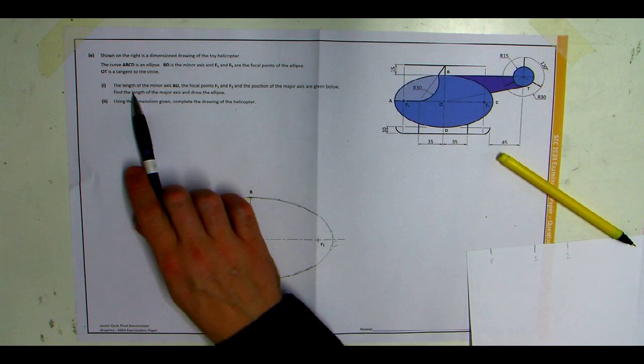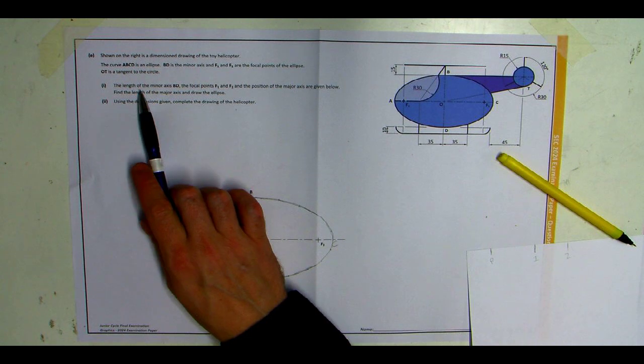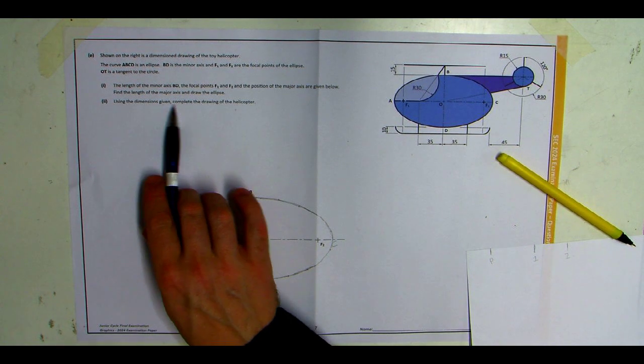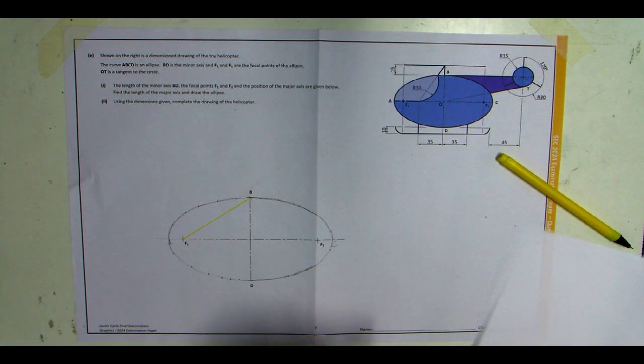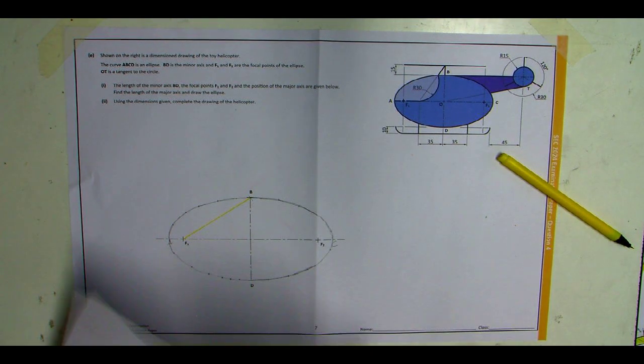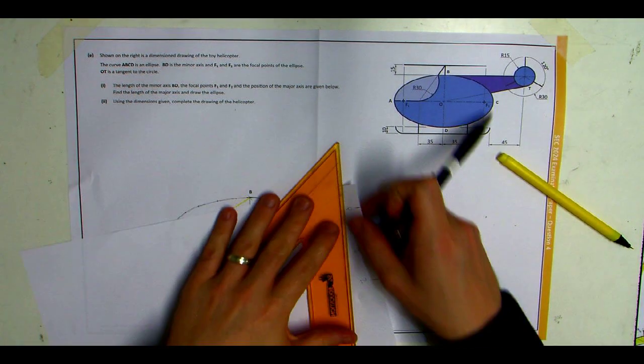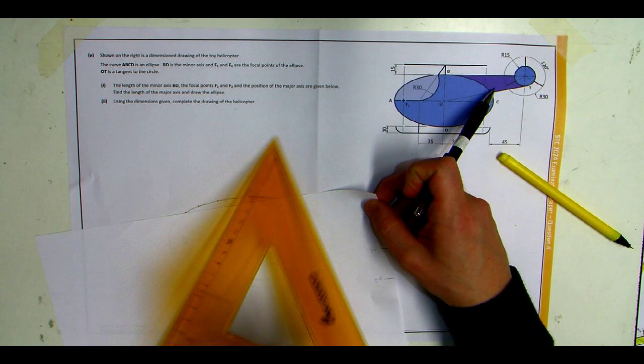And have I answered part 1 of the question? Yes, I have. Now part 2 is using the dimensions given, complete the drawing. Now just remember, this evidence of my ellipse must be kept and attached to the page.